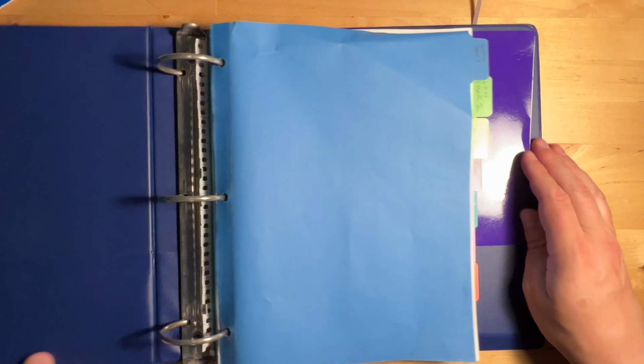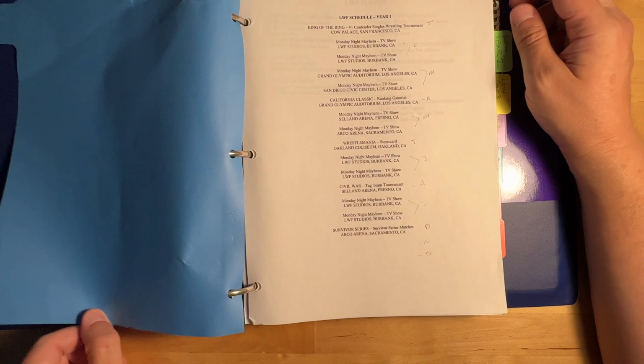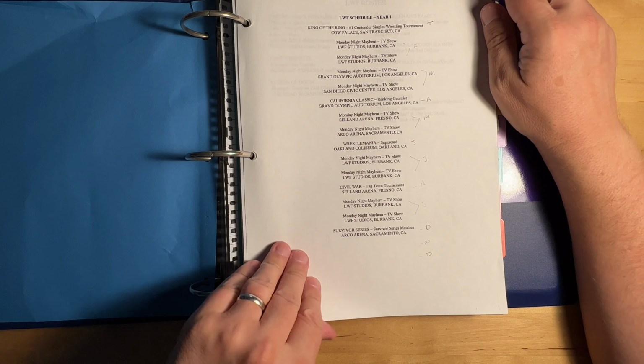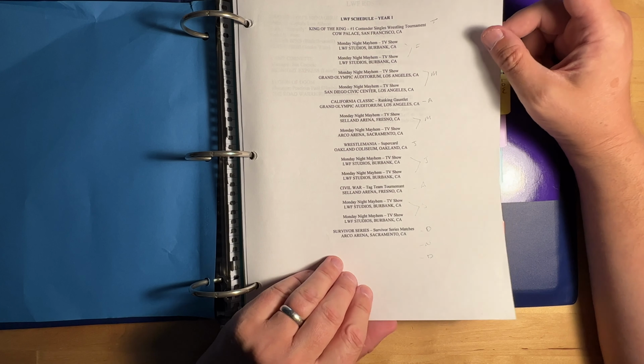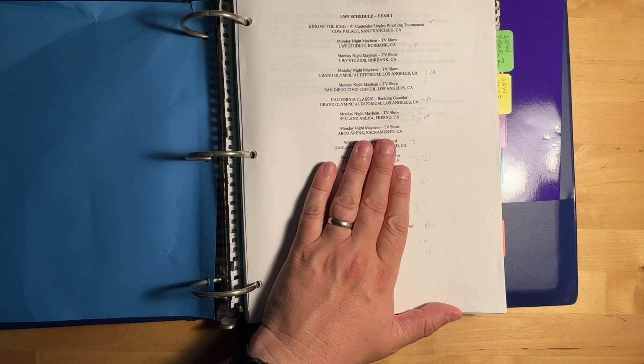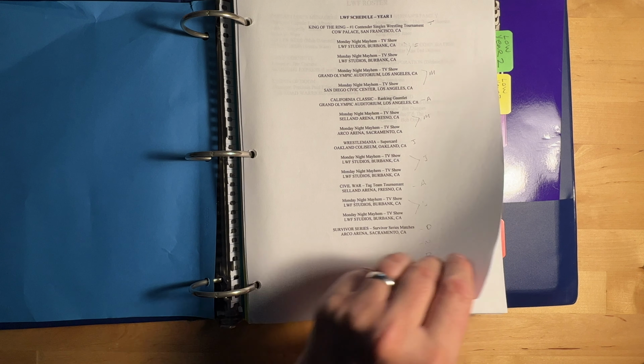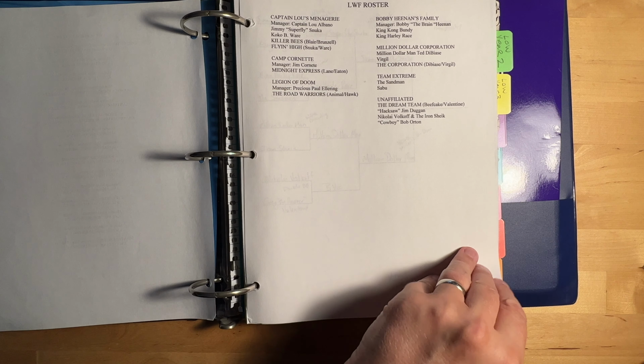So this is my Legends of Wrestling history binder. This is what I used to do. I used to do this with Champions of the Galaxy. I have so many binders. I probably have 2 or 3 big binders of Champions of the Galaxy stuff that is very much like this. But this is what I used to do.